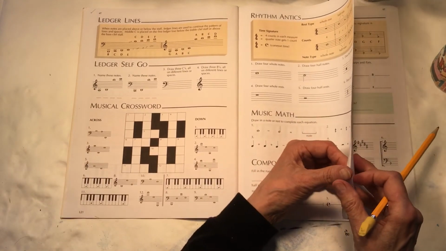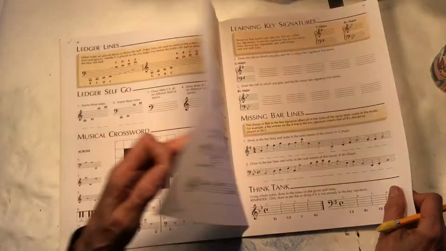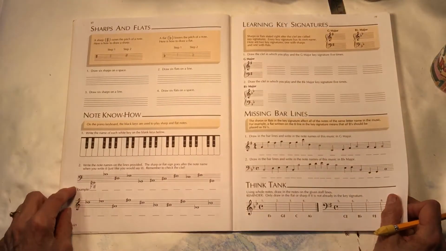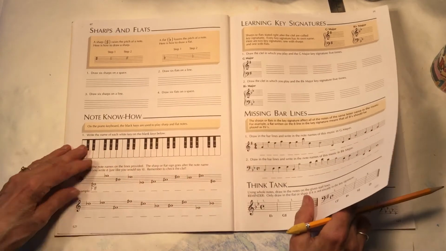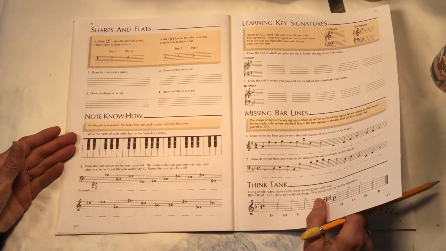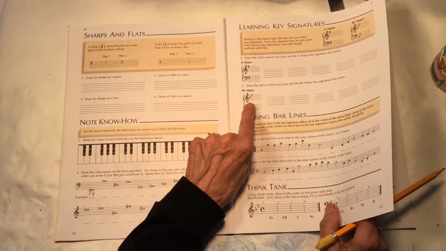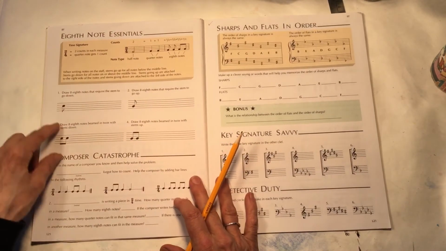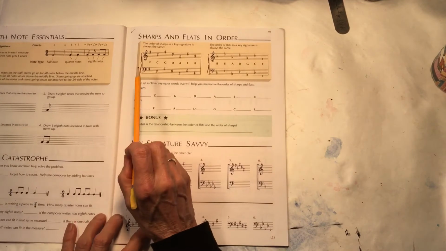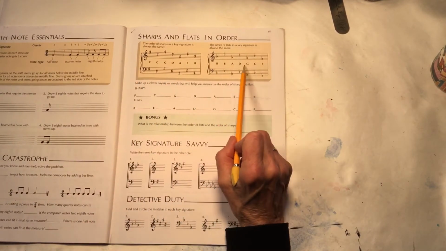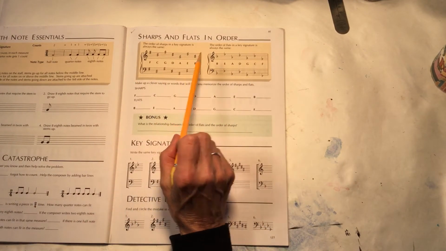Okay, the other one I gave you was sharps and flats in order. I skipped this because we've talked about that in band. We talked about that. I figured you knew all this, and I think you do. We're just barely learning key signatures, and we also started on eighth notes, which you all know. We just did that recently. On the board I have the flats and sharps in order, and we have talked about that in class.